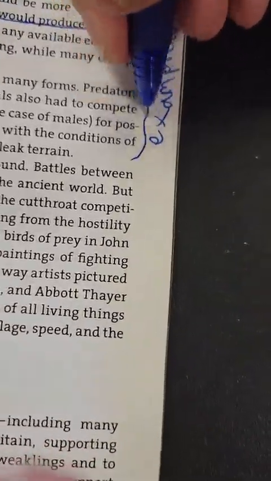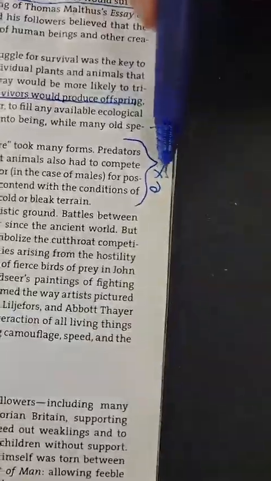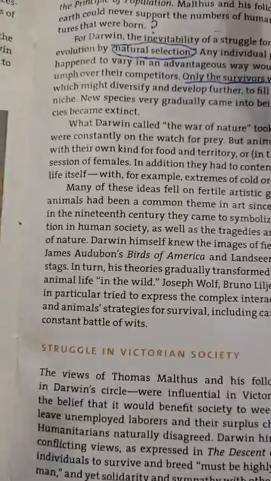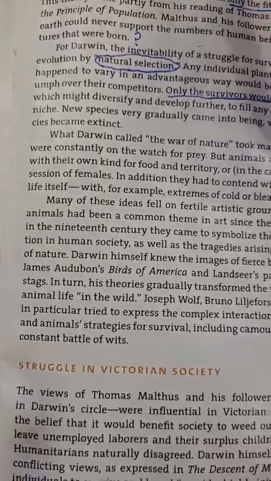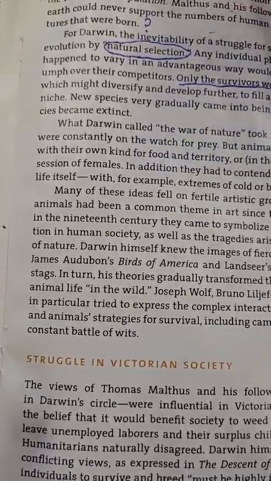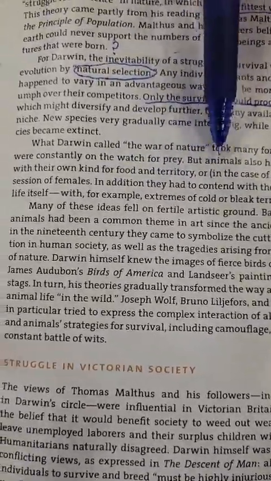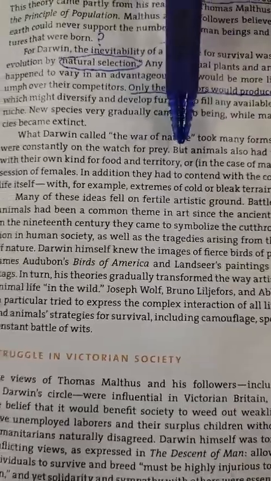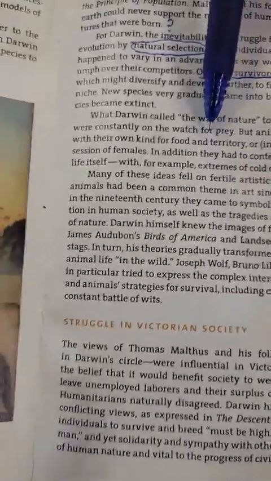Like, there we go. This right here, this paragraph, are examples of how evolution works. And it says like here, in animals, they have to fight with their own kind sometimes.